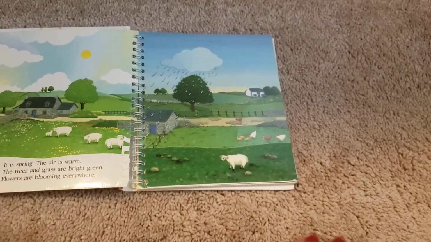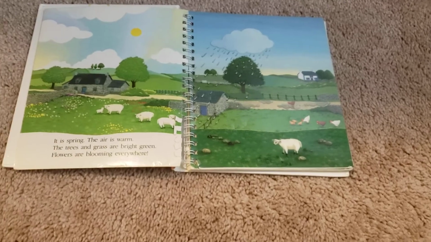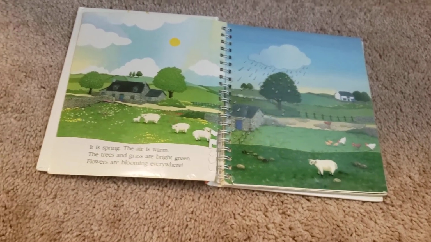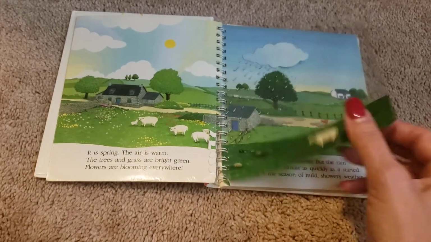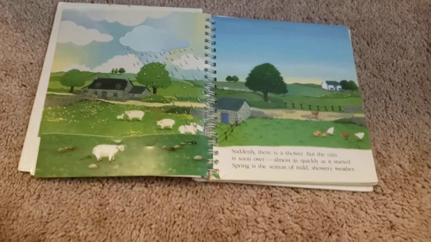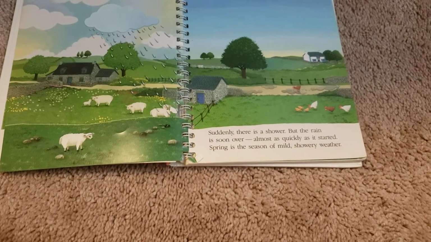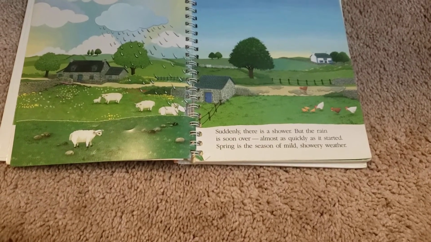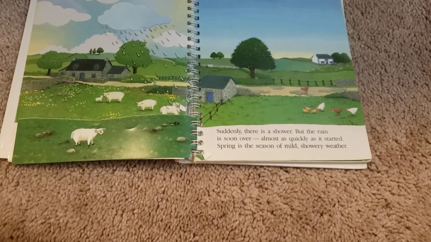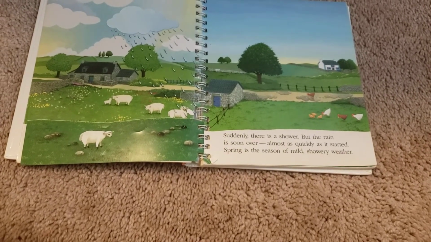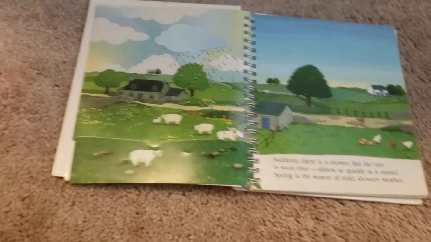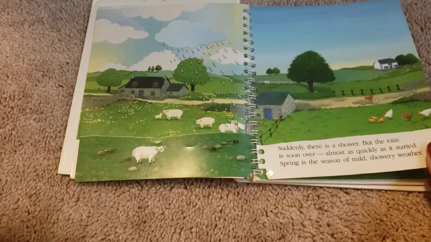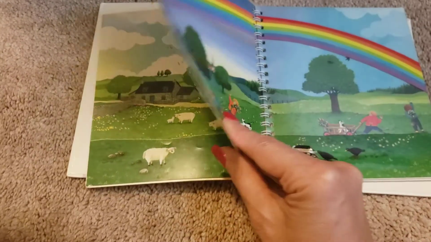It is spring. The air is warm, the trees and grass are bright green. Flowers are blooming everywhere. Suddenly, there is a shower, but the rain is soon over, almost as quickly as it started. Spring is the season of mild, showery weather. So during the spring, we have a lot of rain. That's true. We've had a lot of rain this season of spring.